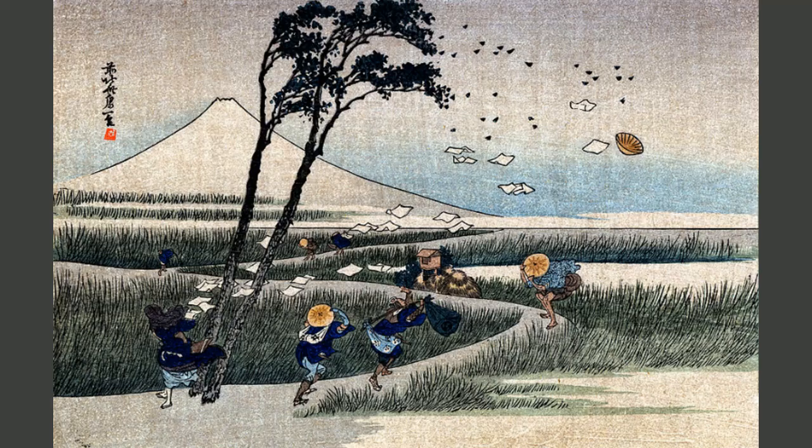Another example of windy days, this one's by the Japanese artist Hokusai. And you can see someone's papers blowing away, hat blowing away, someone else hanging on to their hat for dear life. Again, there's a bit of humor in here, and it's a little bit cartoonish, maybe, the exaggeration.